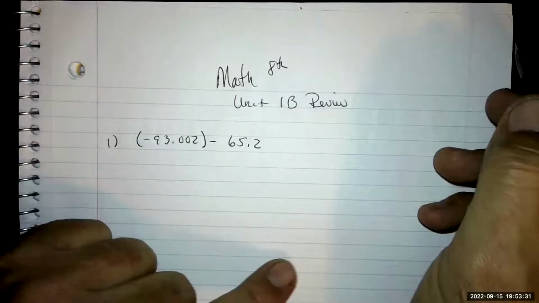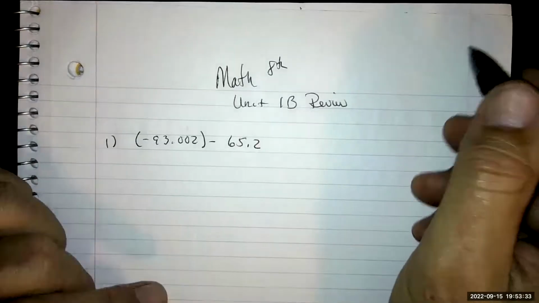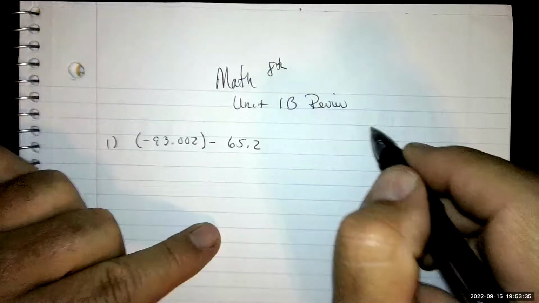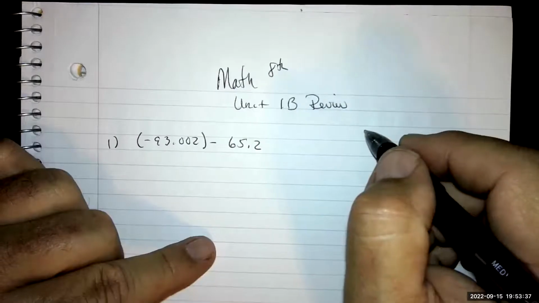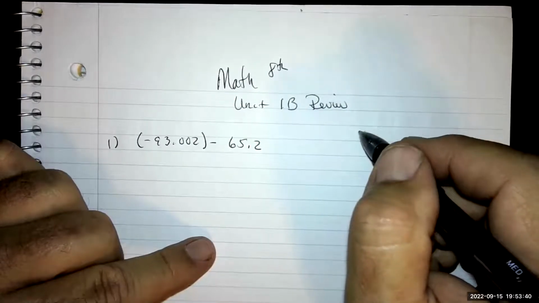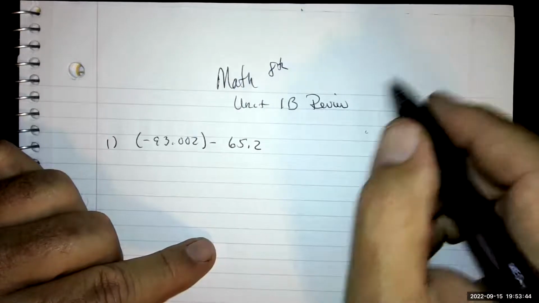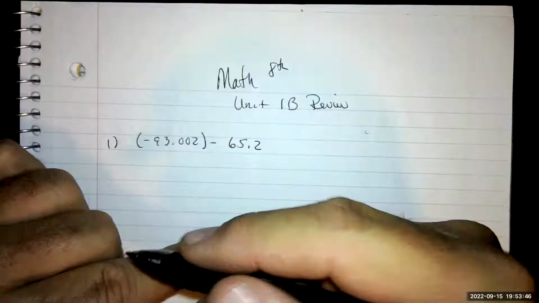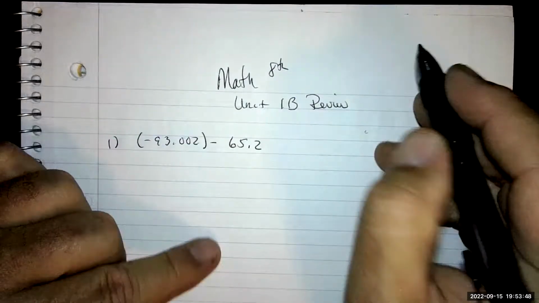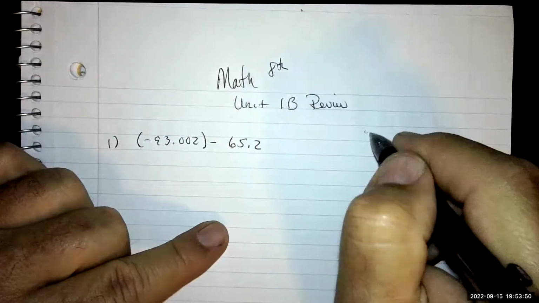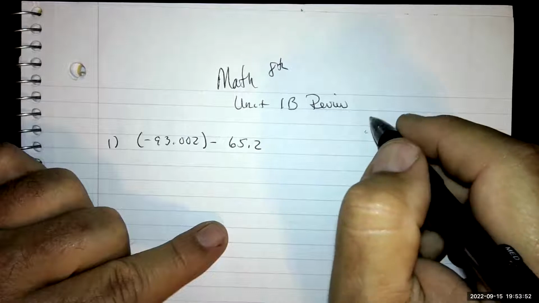All right, so there's a couple of rules. The big content is that we're learning and reviewing concepts that you learned in elementary school, but we're also mixing them in with integers. So you learned integers, you learned decimals, you learned fractions, but we're throwing them all together. And we're just preparing you for algebra when it comes around.